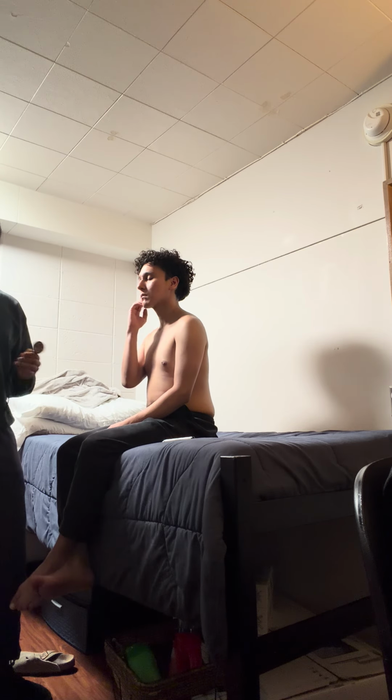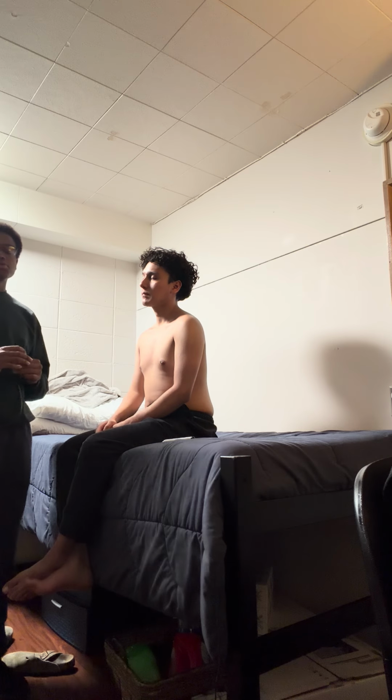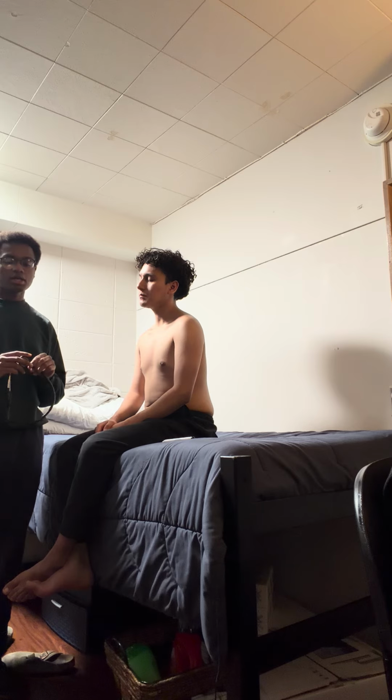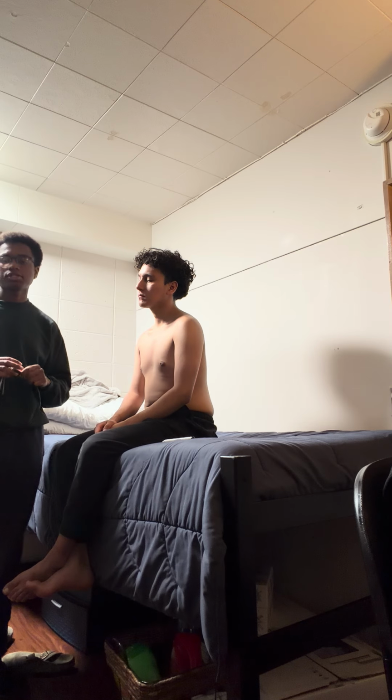S1 and S2 could be heard with both the diaphragm and the bell. There were no adventitious sounds such as a murmur.